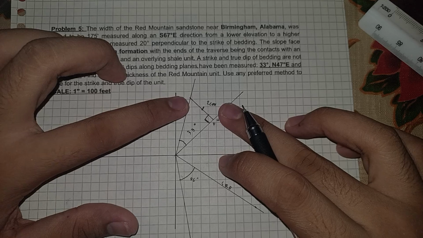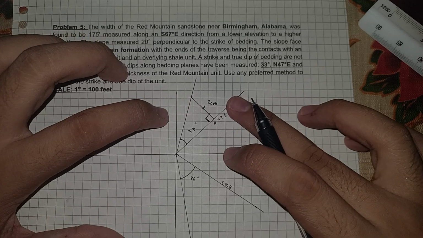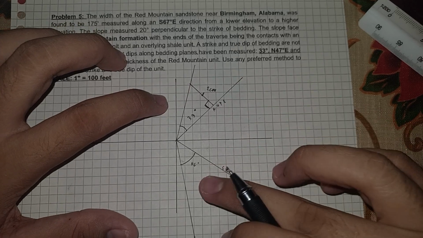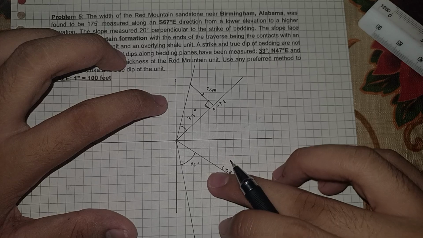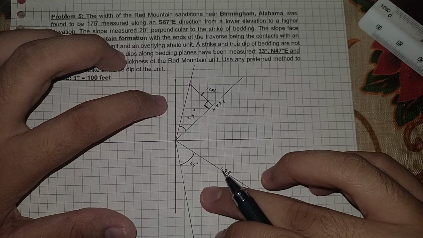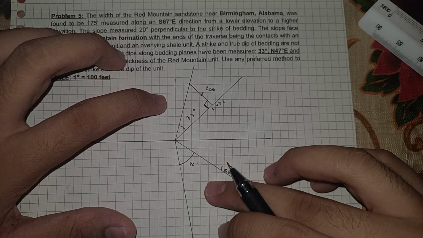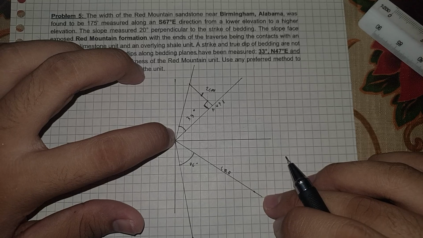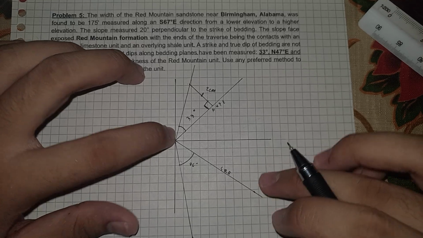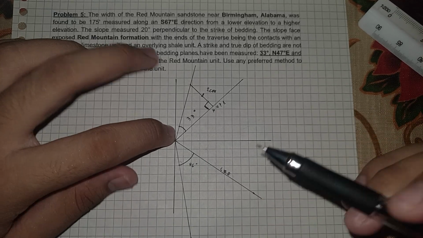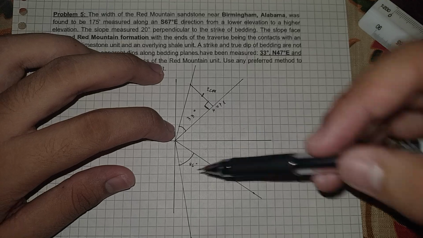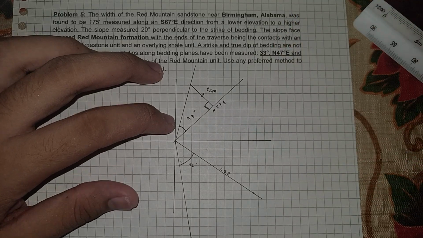Since we have 2 centimeters here, we will also plot 2 centimeters from this one, perpendicular to this apparent dip direction.